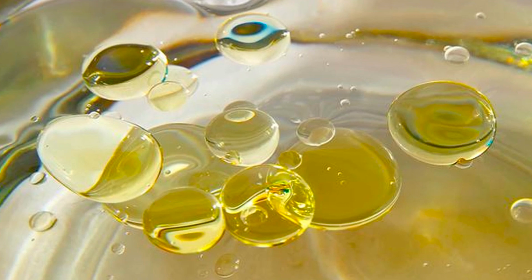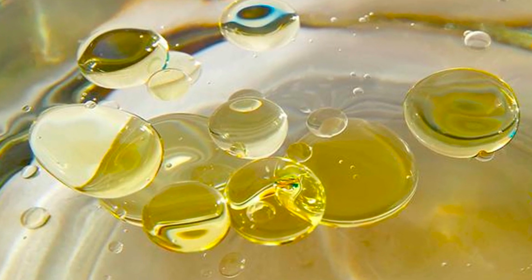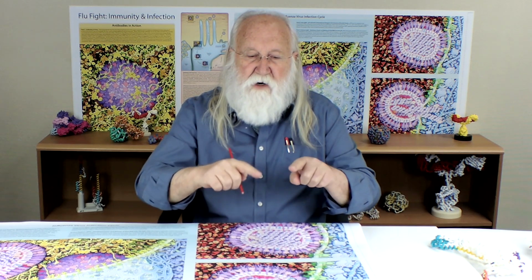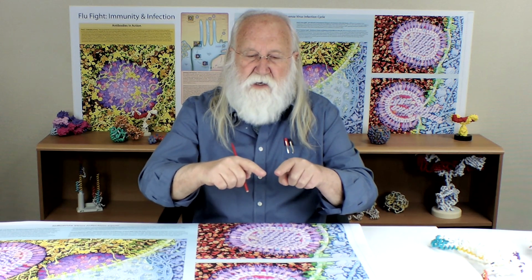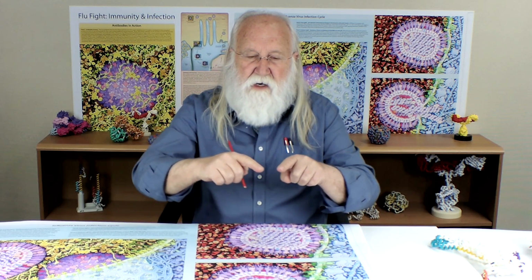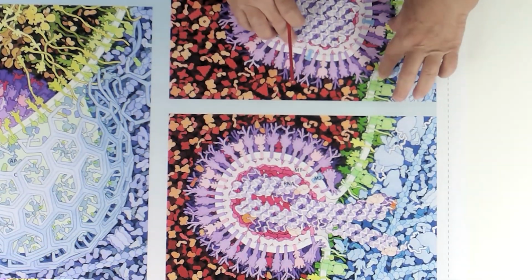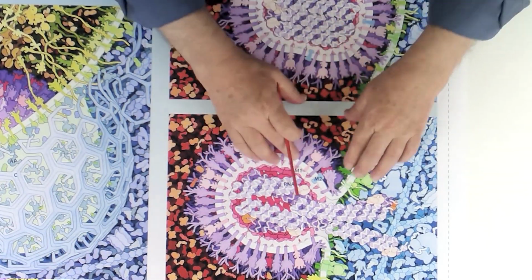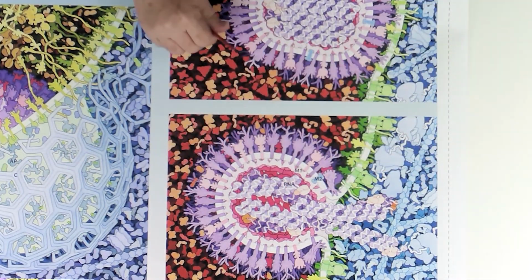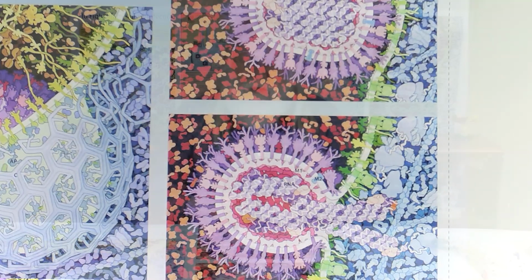So if you've ever fixed spaghetti, you may have a pan of water on the stove, and you put some oil in there. And you might get several droplets of oil that are floating on the surface. They don't mix with the water because they're hydrophobic. But if you watch, a couple of those droplets will move around, and whenever they happen to touch one another, they will automatically just fuse together into one larger droplet. So that's the same sort of thing that's happening here. You've got a viral membrane here and a cell membrane here. And if you can bring those two close enough together, they'll just pop together, and the RNA is now free to move into the cytosol. So that's the infection process.